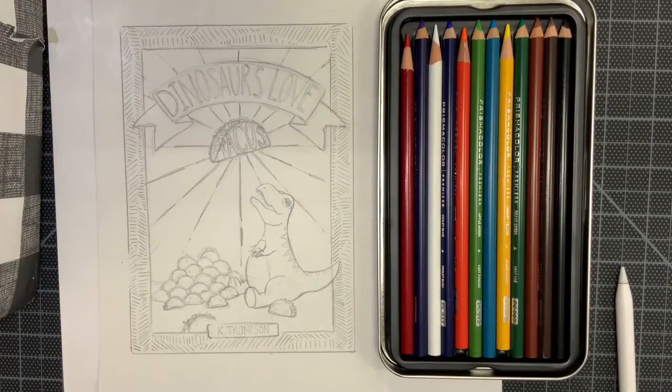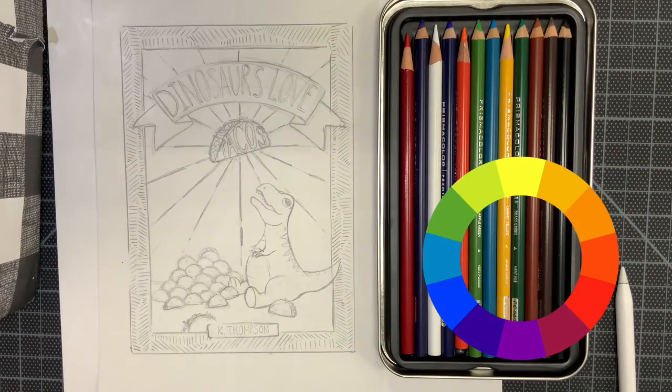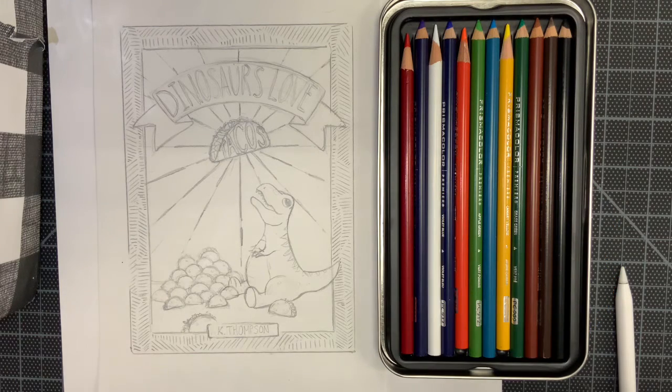Okay, so for my color scheme, I'm going to be doing a split complementary of red, yellow, green, and blue, green. I am going to add little touches of yellow in for like my tortillas and stuff, but it's going to be minimal. So once again, it's okay to add in a couple extra little bits of color, but just make sure it's not a predominant thing.